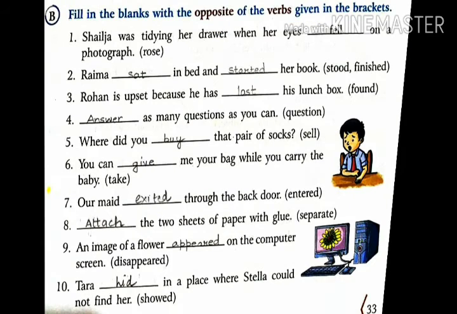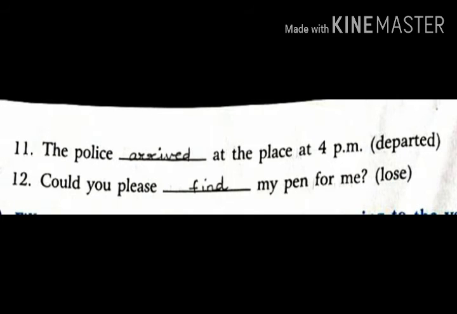B. Fill in the blanks with the opposite of the verbs given in the bracket. So you can see in the bracket the verb has been given. Now what we have to do, we have to write the opposite of that verb in the bracket. Like question number 1, Selja was tidying her drawer when her eyes (blank) on a photograph. Rose. So the opposite of rose is fell. So we will write that there. Likewise, all have been done for you.